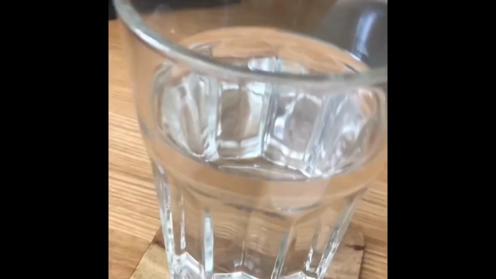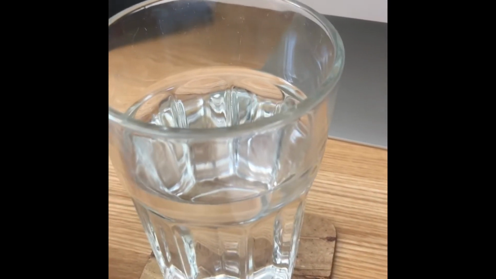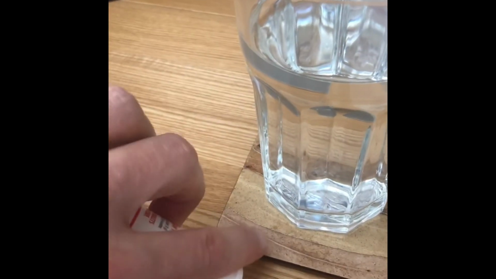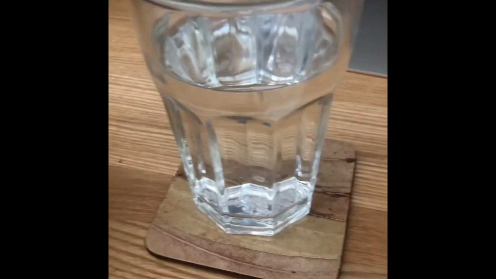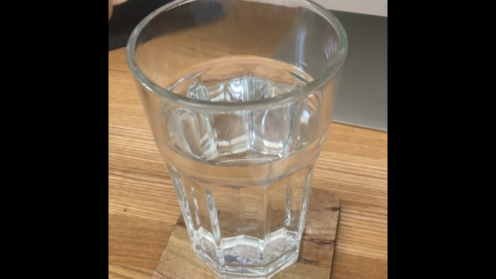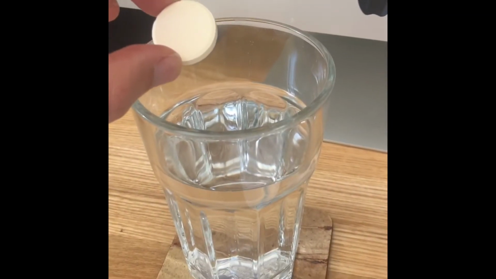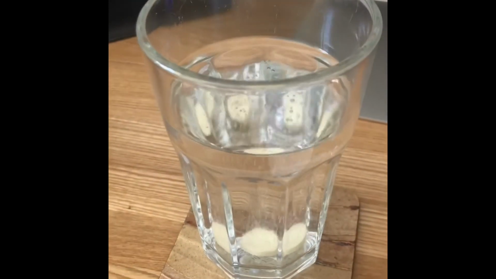To do that, I'll do a little reaction here, which is a bit different. I've got here a glass of water and some electrolyte sports drink tablets. Now these electrolyte sports drink tablets contain sodium bicarbonate and some citric acid. So those are going to react together in there. My question is, what do you see when the reaction starts?